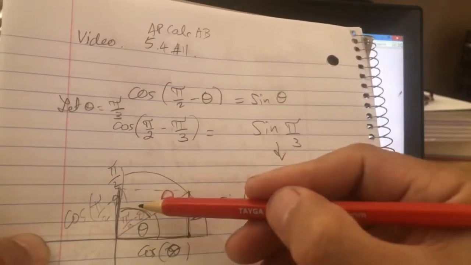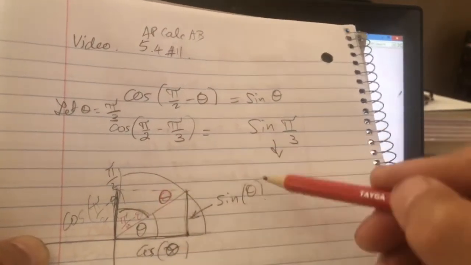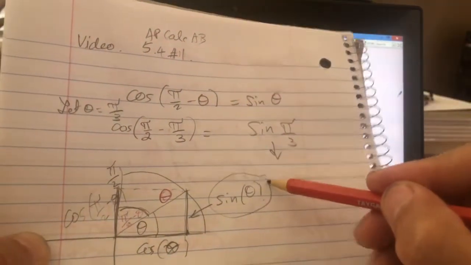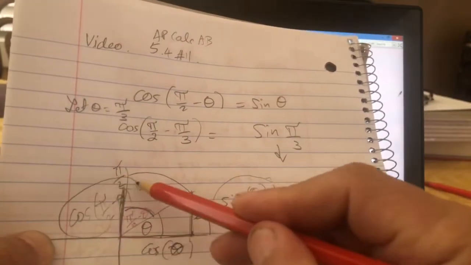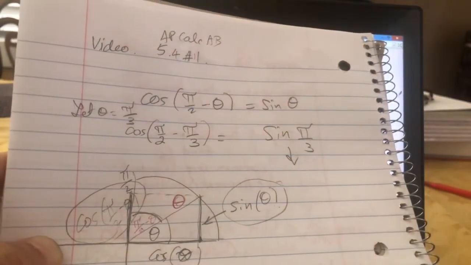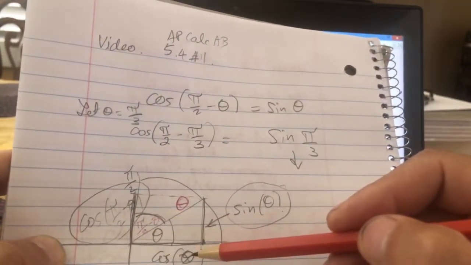This angle happens to be pi over 2 minus theta. So it's the same length. So your sine theta equals cosine of pi over 2 minus theta. It's the same height from a different way of looking at the angles.